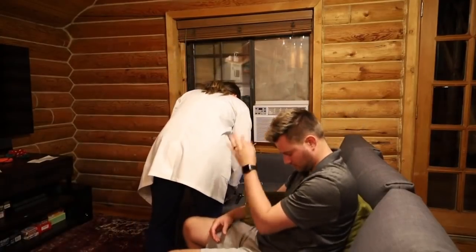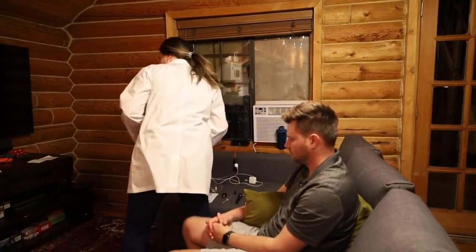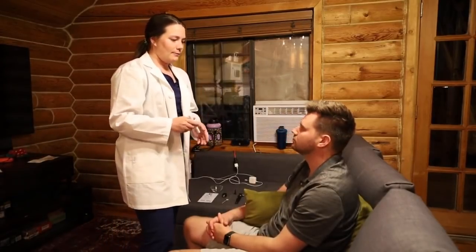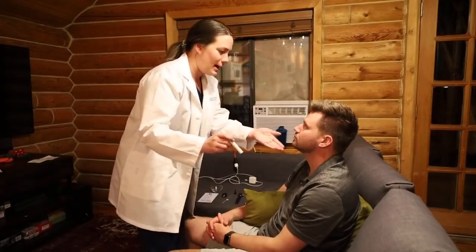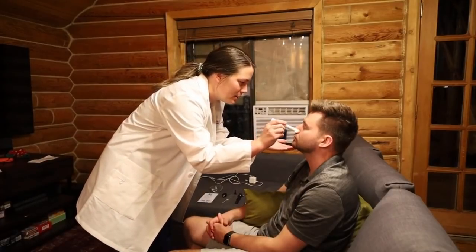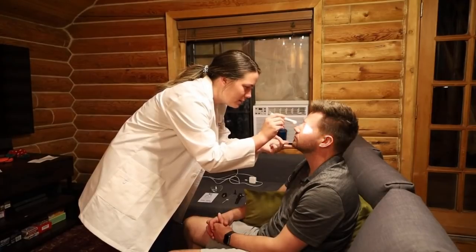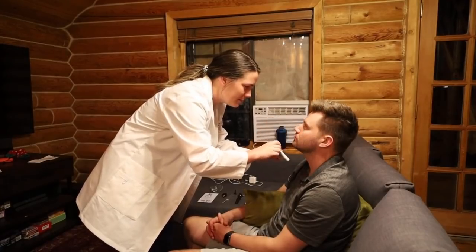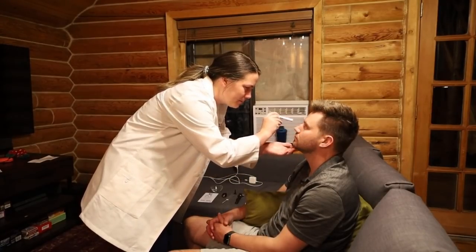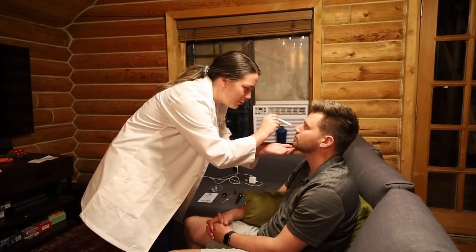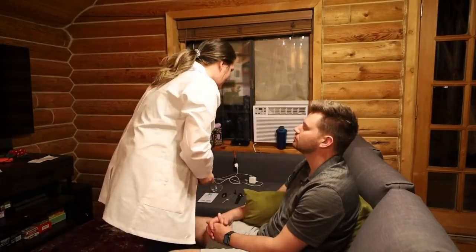My penlight is in my pocket. I'm going to check your eyes, your pupils, and just look right at my nose. Perfect. Awesome. They're both reactive to light. That's great.